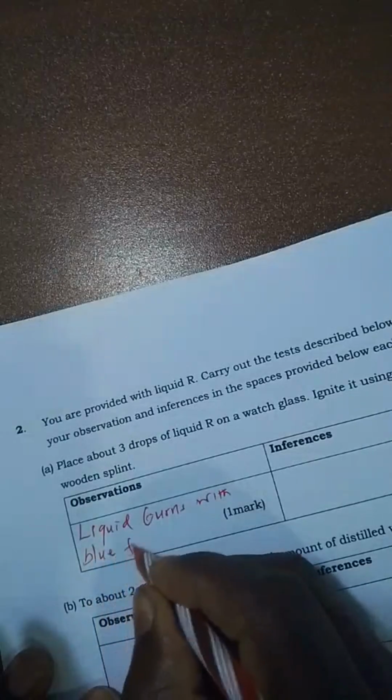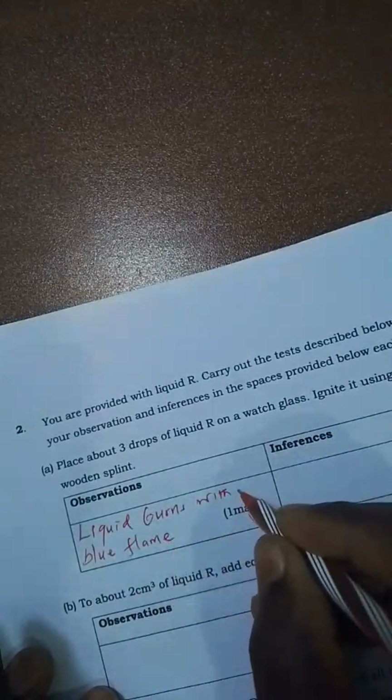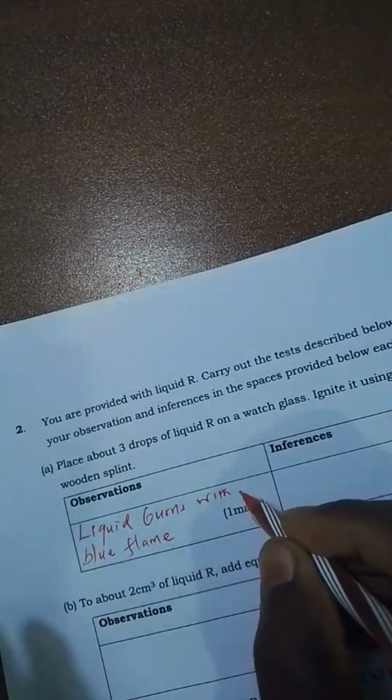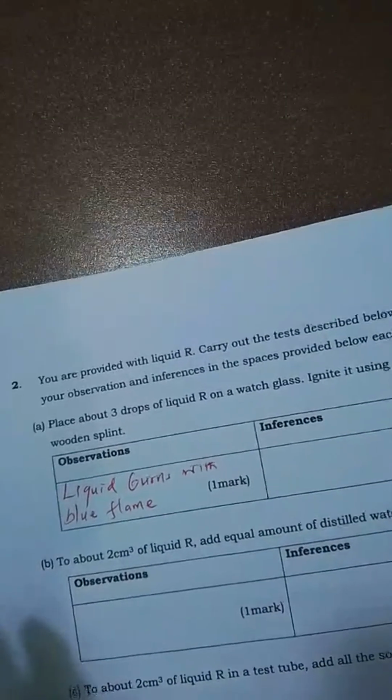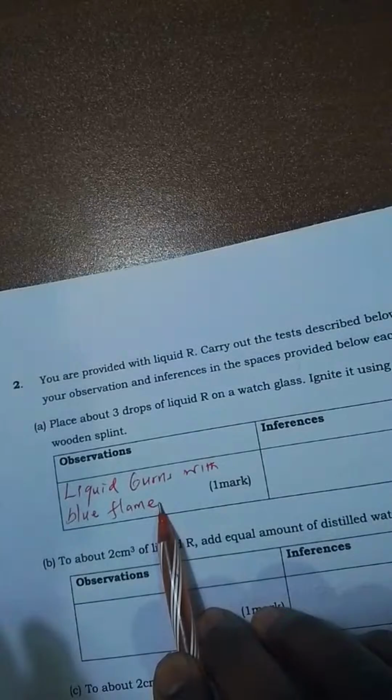So the liquid burns with a blue non-sooty flame. There was no smoke, it burned with a blue flame. So if the liquid burns with a blue flame, then you need to understand that this is a saturated organic compound. Saturated organic compounds burn with the blue non-sooty flame.